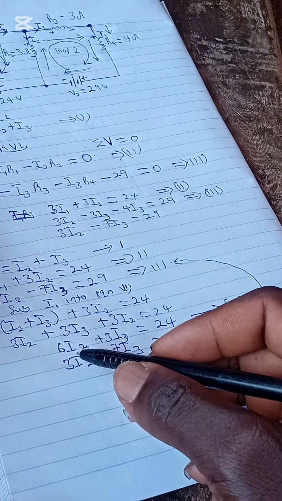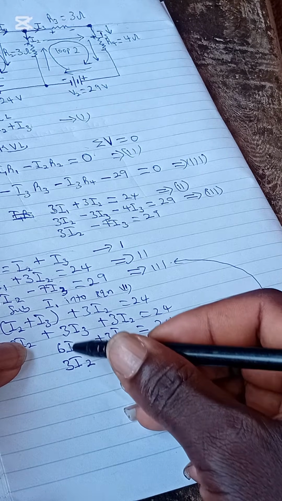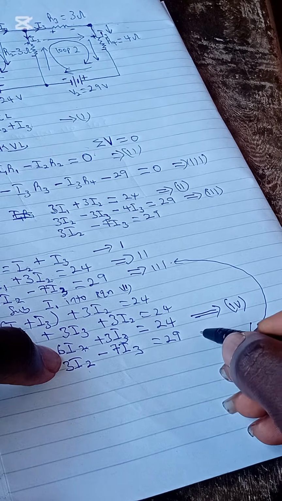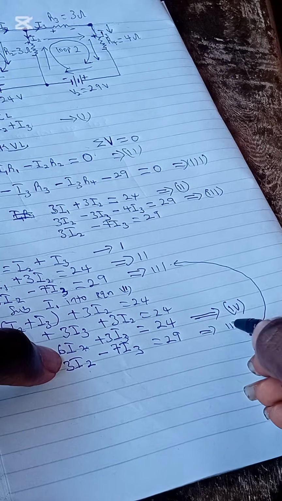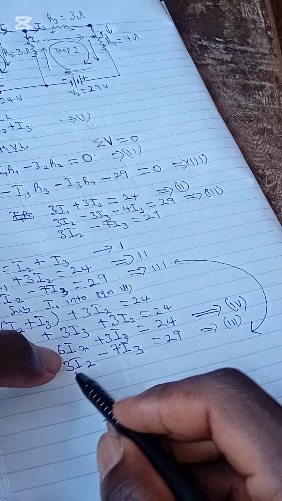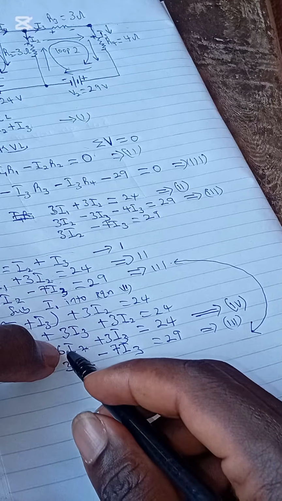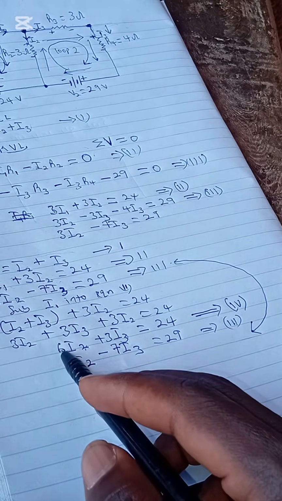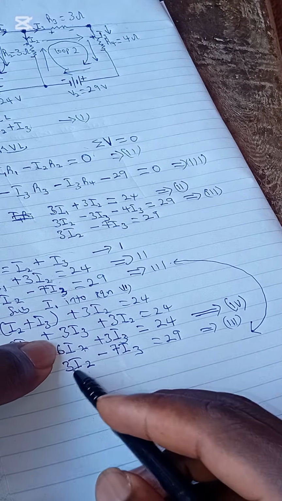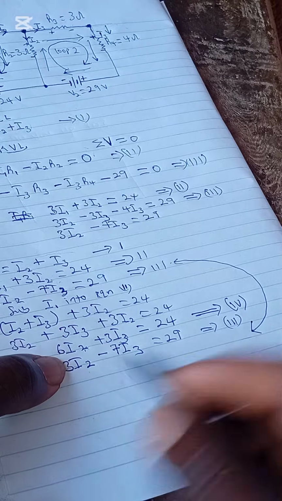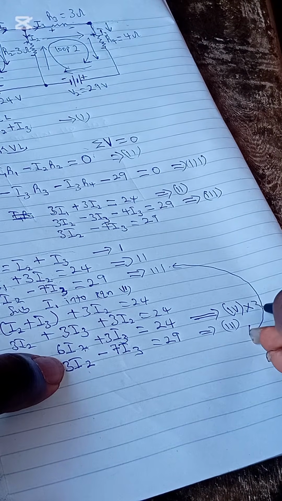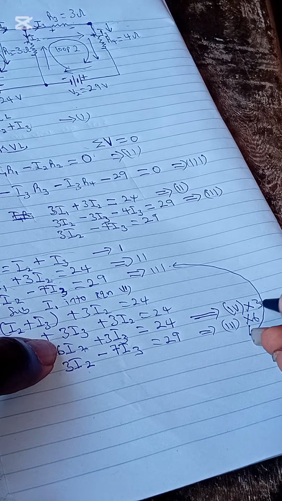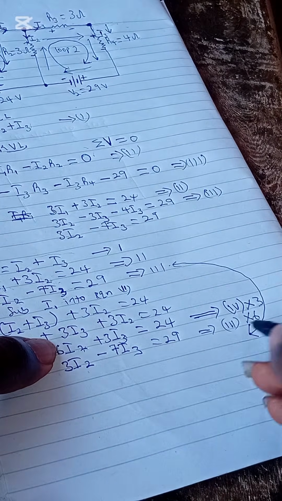Now I want to use elimination. Let me multiply by the coefficient of I2. So you are multiplying the second one, our equation 3, by the coefficient of I2 in equation 4, the one at the bottom. For the one at the top, you use the coefficient of the one at the bottom. So this one will give us times 3, and here we have 6, so this one will give us times 6. So 3 times everything here and 6 times everything here.